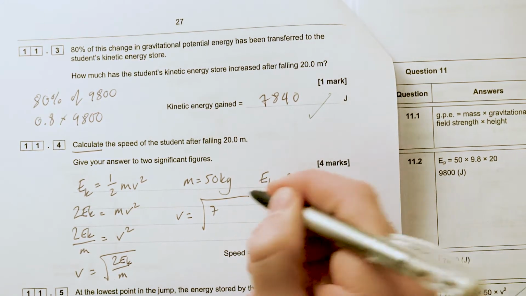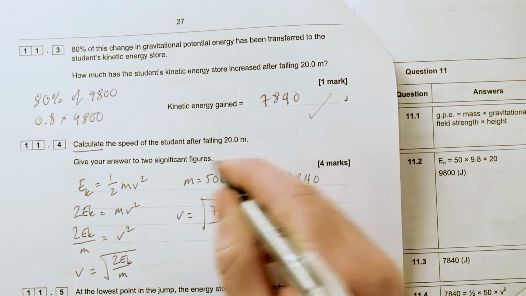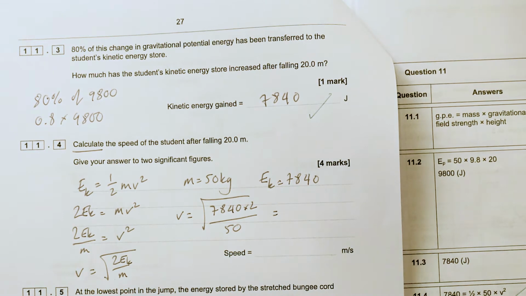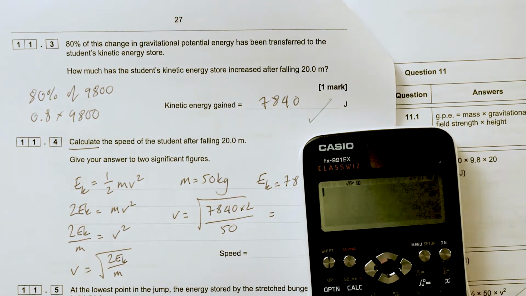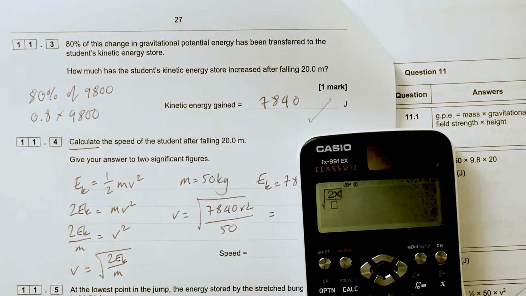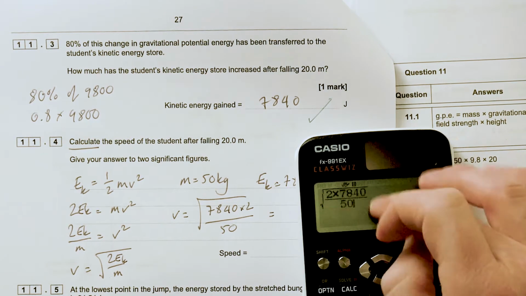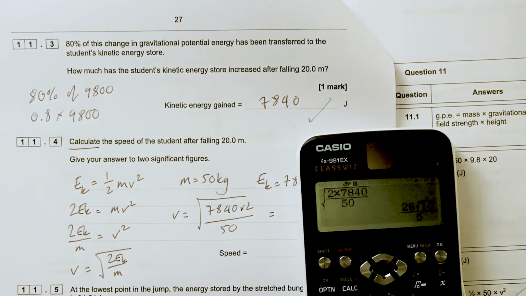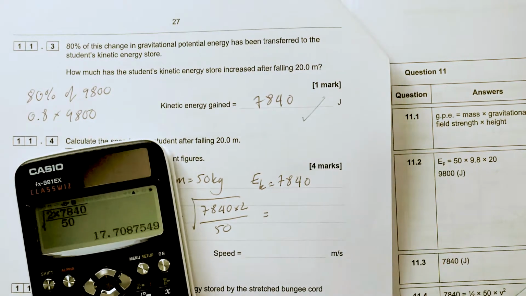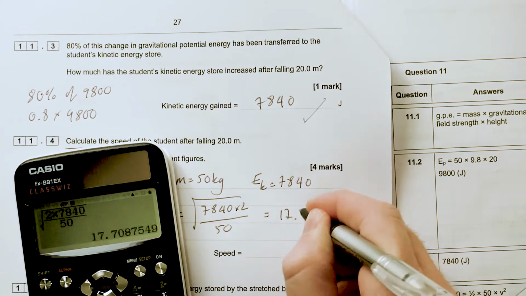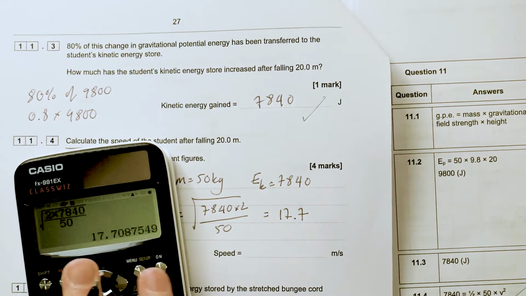Now I'm going to sub my numbers in. Then I'm going to reach for my calculator, being careful to use the brackets or the fraction function correctly. And the beauty of these calculators, if we learn to use them correctly, is we can check that once we've pressed the equals button. And the answer is 17.7 meters per second.